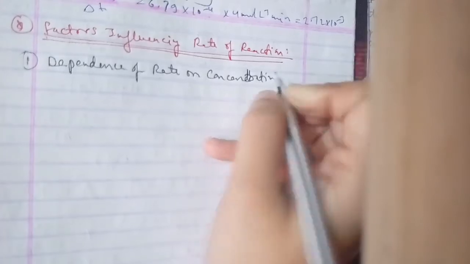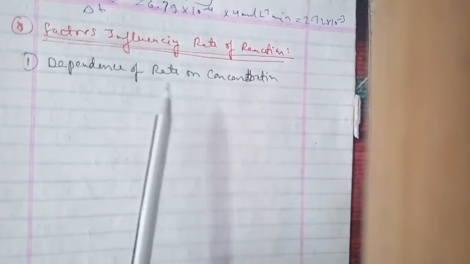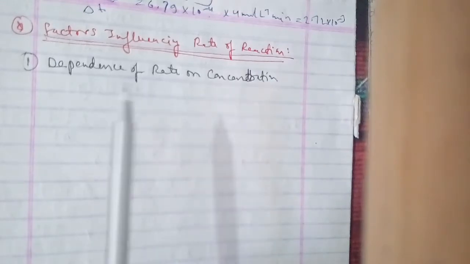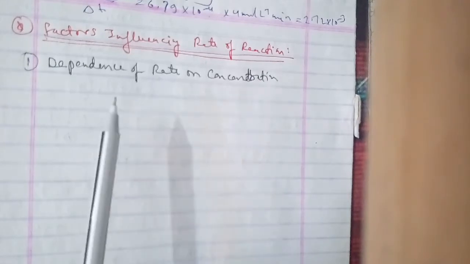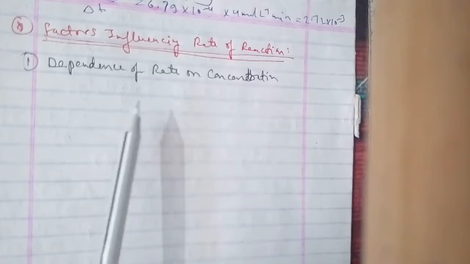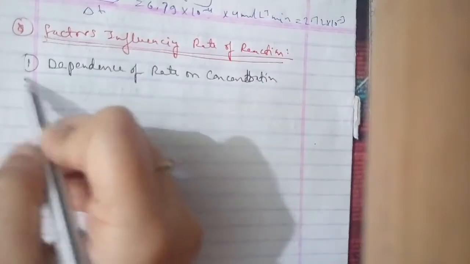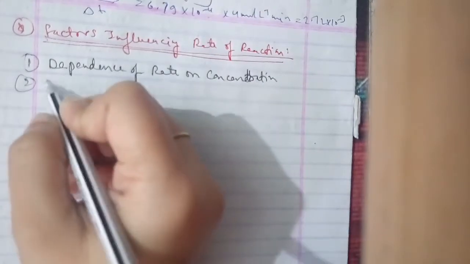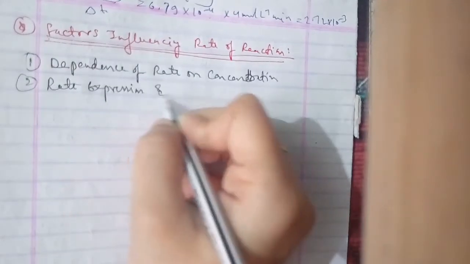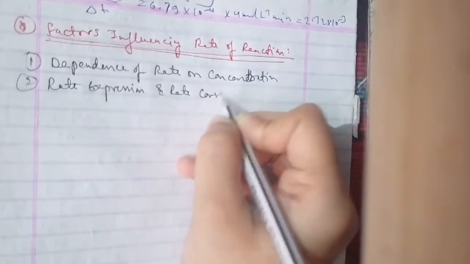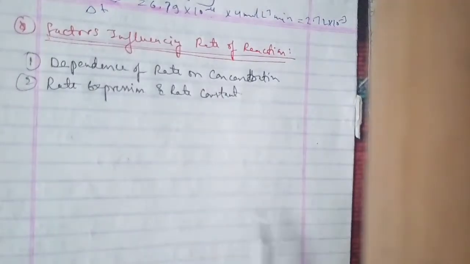We'll go ahead further. The second one is rate expression and rate constant. The result clearly shows that the rate of the reaction decreases with the passage of time as the concentration of the reactant decreases, and conversely the rate generally increases when the reactant concentration increases. So a reaction depends upon the concentration of the reactant, where we can say that rate is directly proportional to the concentration of reactant.